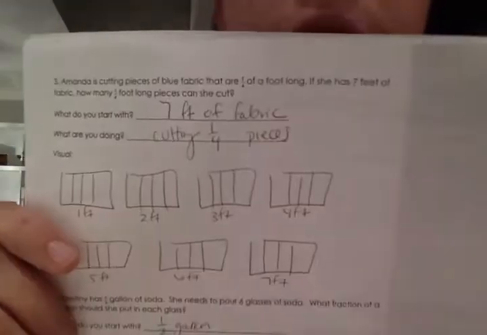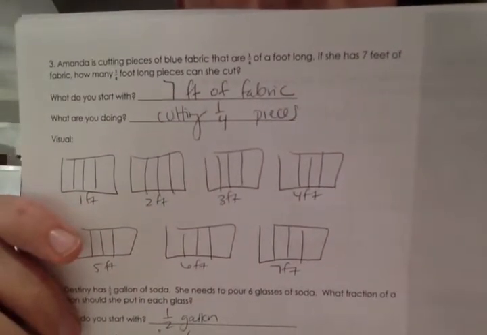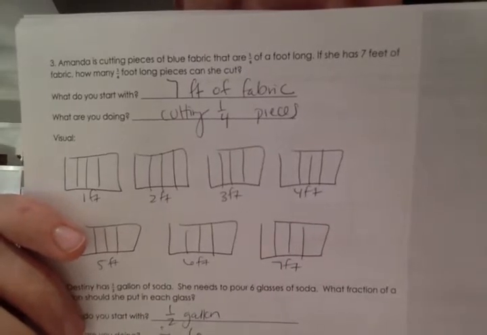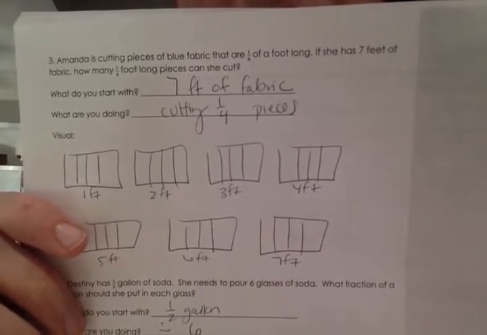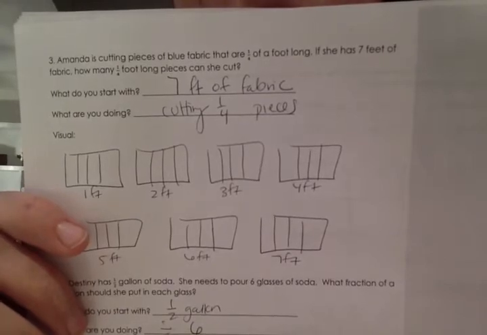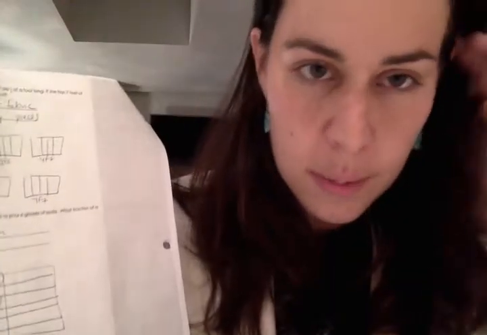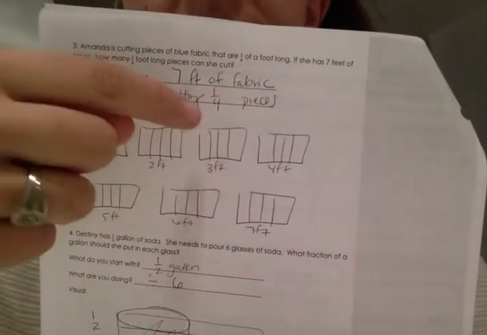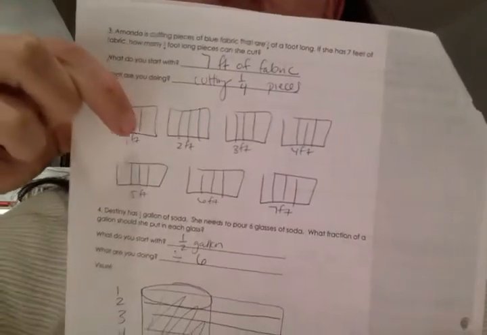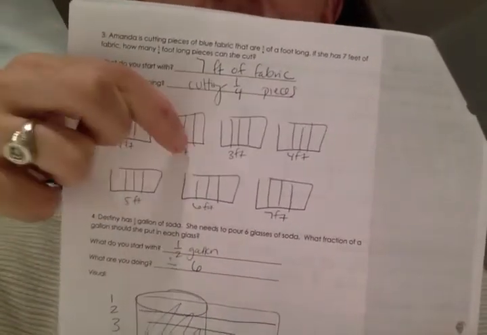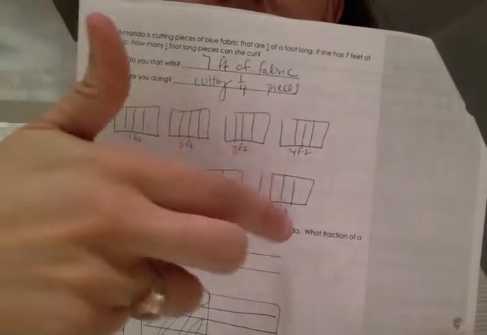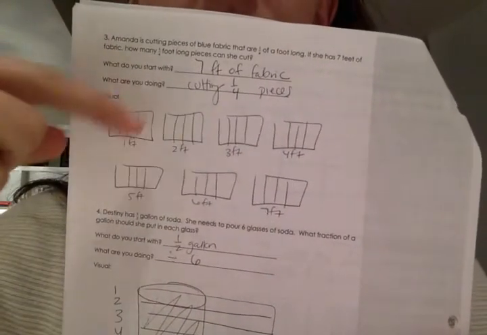Number 3, Amanda is cutting pieces of blue fabric that are 3/4 of a foot long. If she has 7 feet of fabric, how many 3/4 foot long pieces can she cut? I misread the problem. I apologize. They're 1/4 pieces. So she starts with 7 feet of fabric. She's cutting them into pieces, and each piece is 1/4. So I started by drawing 7 wholes, 1 foot, 2 foot, 3 foot, 4 foot, 5 foot, 6 foot, 7 feet. And I cut each of them into 4 pieces.